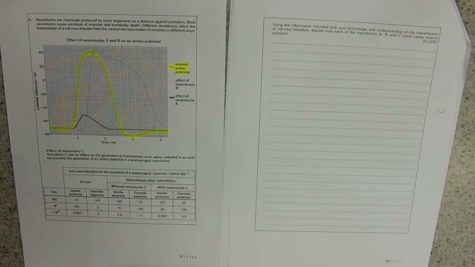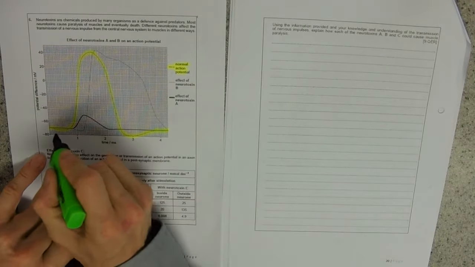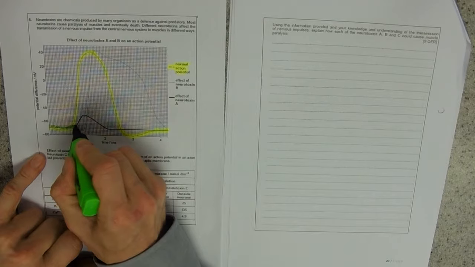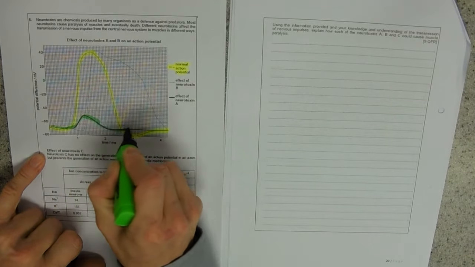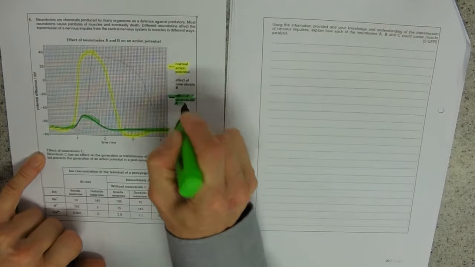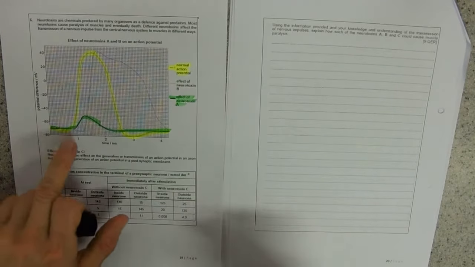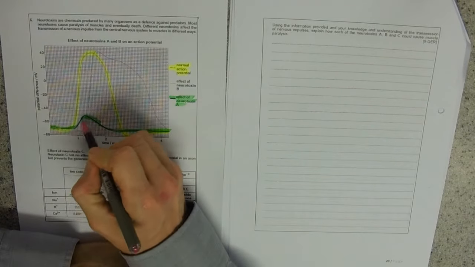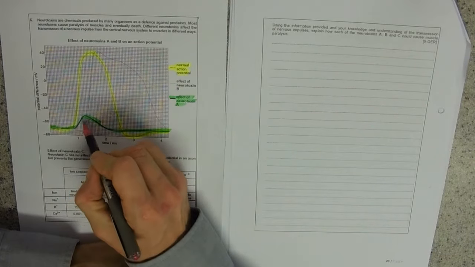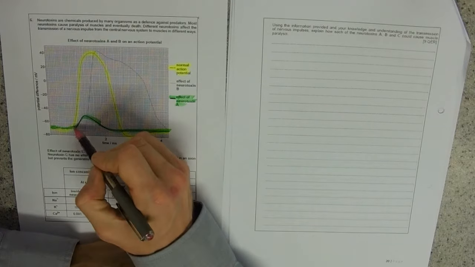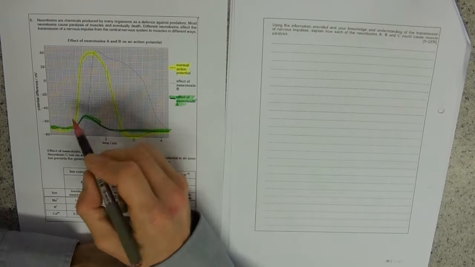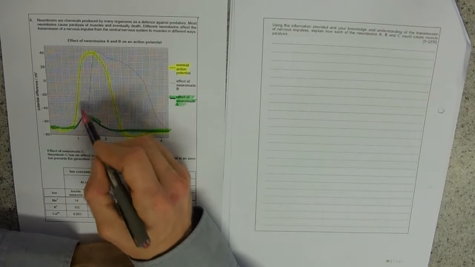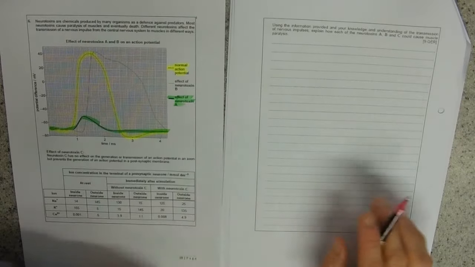Let's look at A. So A is this one here. A starts the same, and we notice that our depolarization, our action potential, is not quite as fast and not quite as big. So why did this depolarize? This was our sodium channels opening and sodium rushing in. So that would appear to be where the problem is.